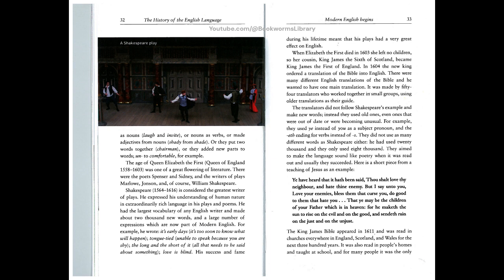The translators did not follow Shakespeare's example and make new words. Instead, they used old ones, even ones that were out of date or were becoming unusual. For example, they used ye instead of you as a subject pronoun, and the eth ending for verbs instead of s. They did not use as many different words as Shakespeare either. He had used 20,000, and they only used 8,000. They aimed to make the language sound like poetry when it was read out, and usually they succeeded.